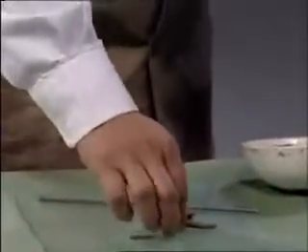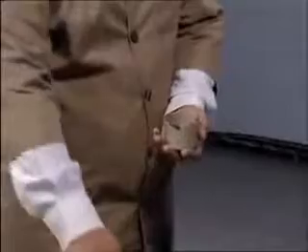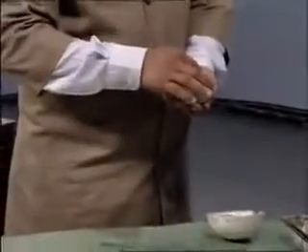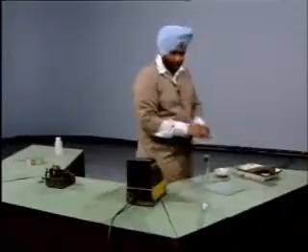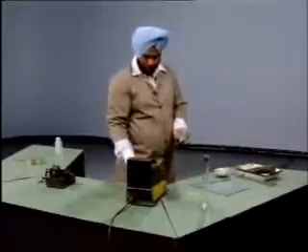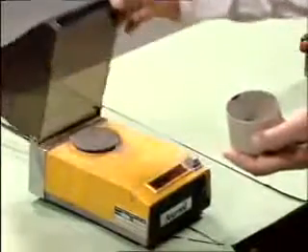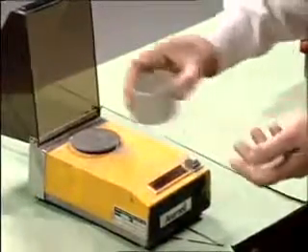Now collect the pieces of crumbled soil thread in a container of known weight. Determine the moisture content as per standard procedure.